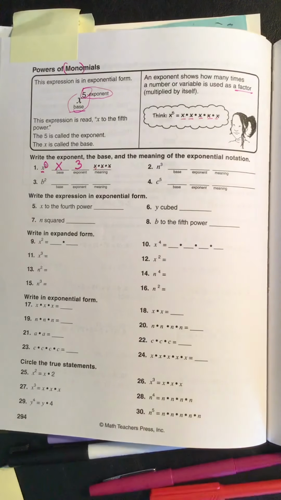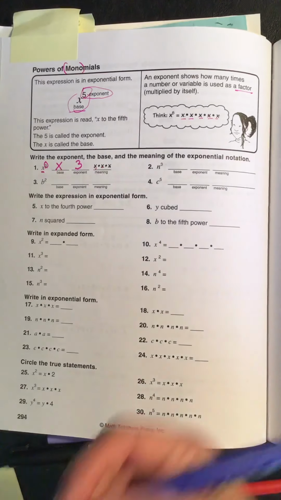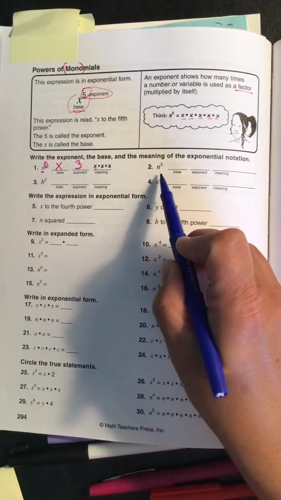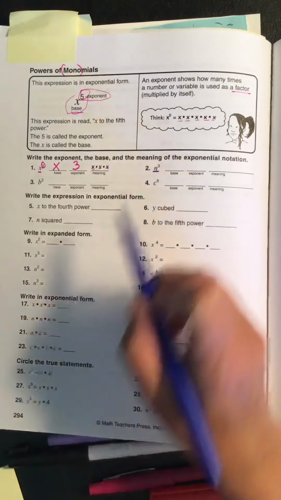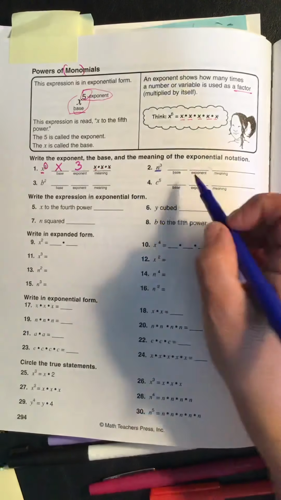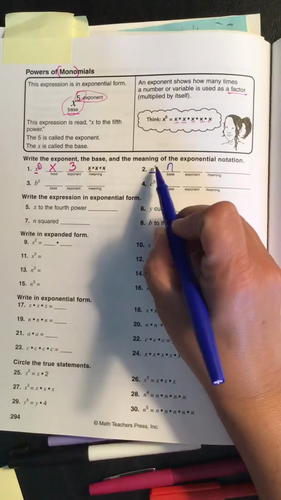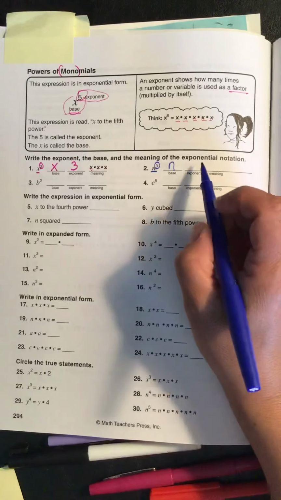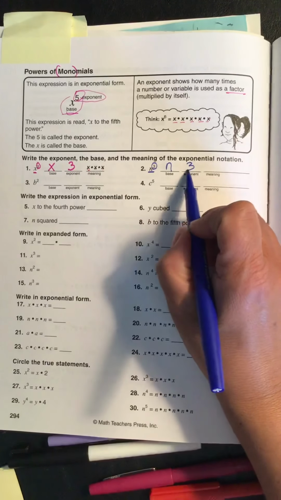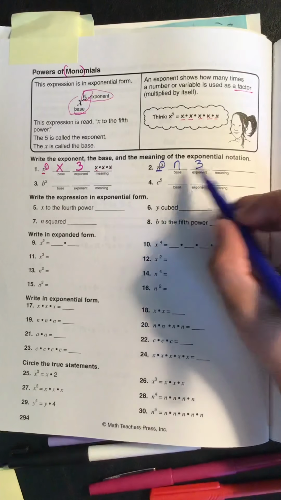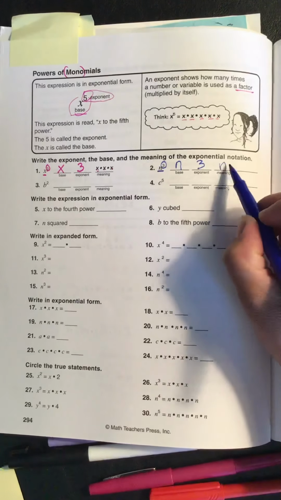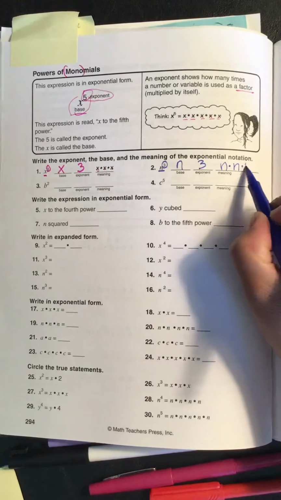What is my base? The base is the larger letter or number. It could actually be a number, but we're not solving right now. So the base is this n right here. My exponent is a small number in the corner, which is a 3. And what would that look like if I wrote it out? It would be n times n times n.